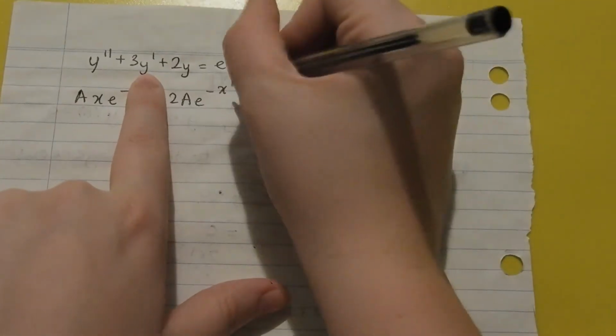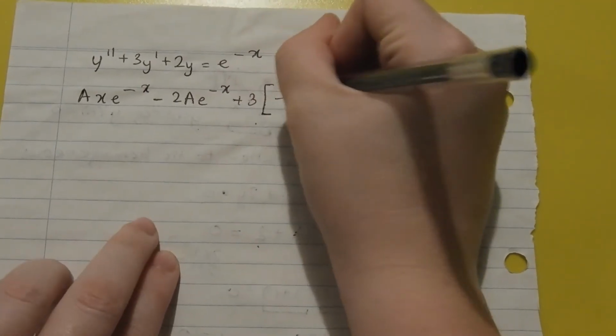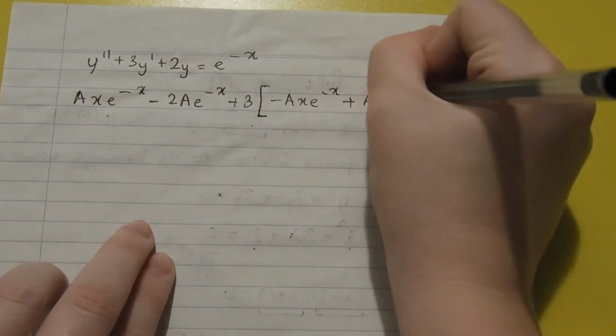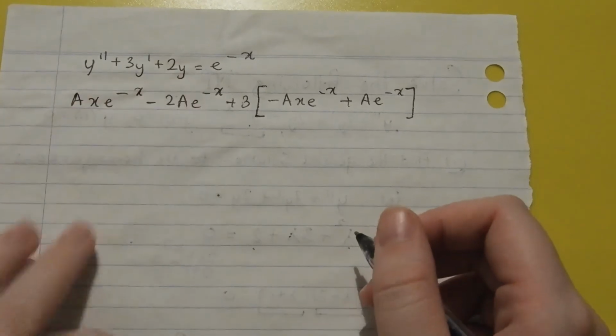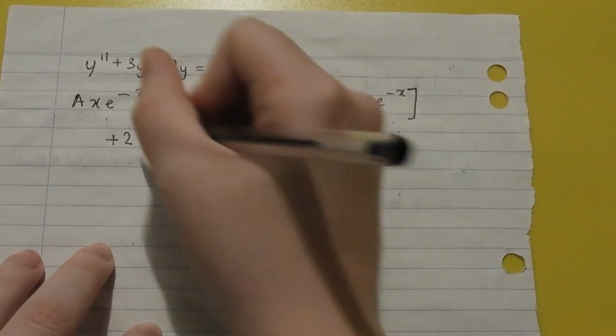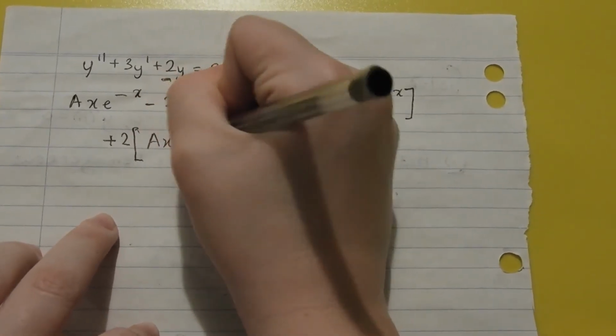So now we need to put y dash in. So it's plus 3, and y dash was negative ax e to the negative x plus a e to the negative x. And now the y bit, so it's plus 2, that's that constant there out the front. Now let's substitute y in, and y was just ax e to the negative x.